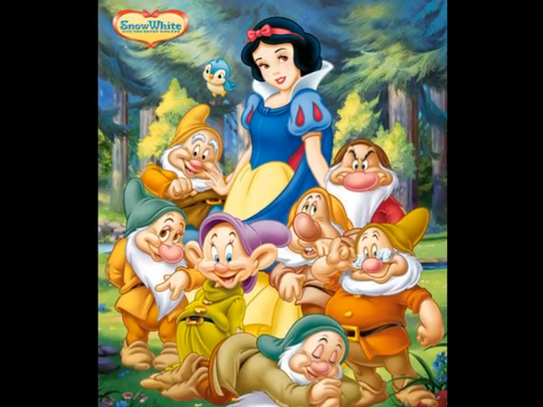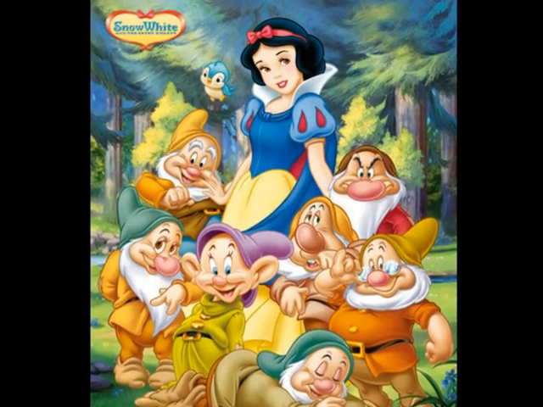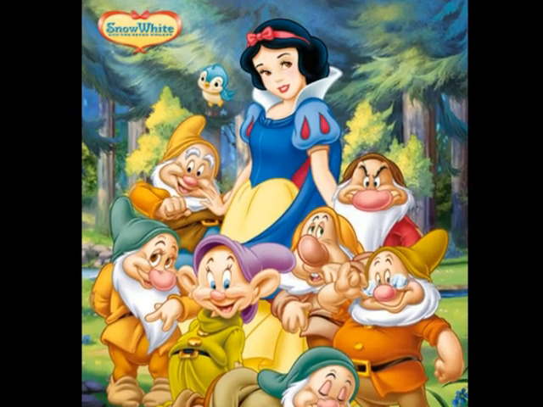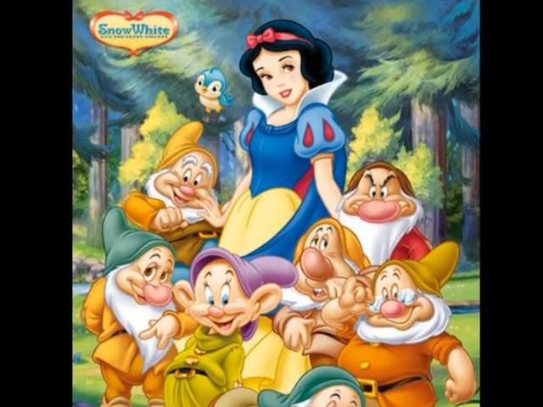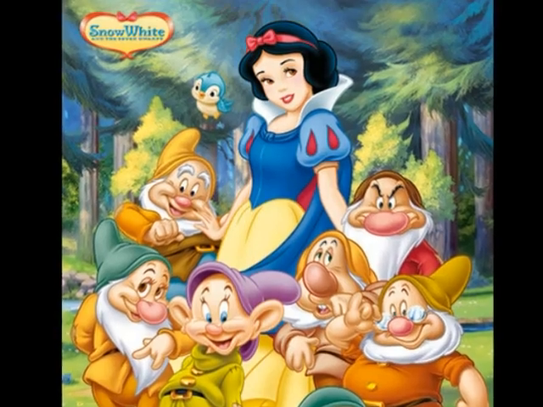Possibly the most disgusting detail of older versions of Snow White is the fact that her mother cooked and ate the lungs and liver which she believed to be her daughter's. There may be a reason Disney did not include this information.